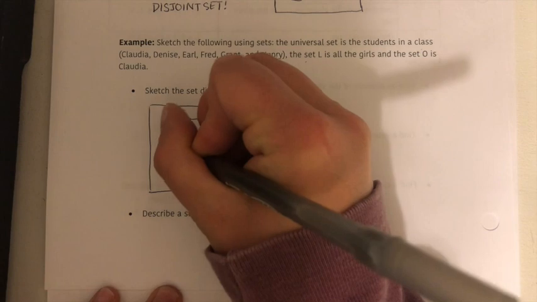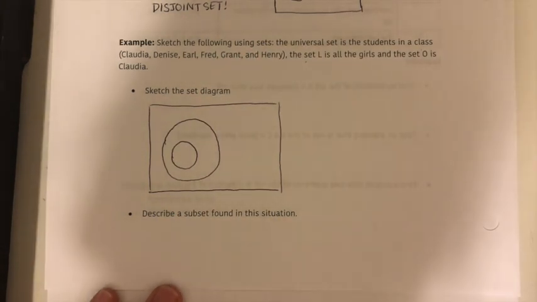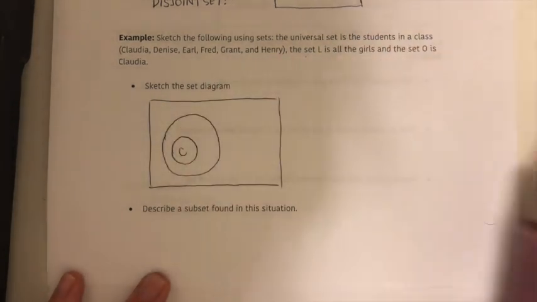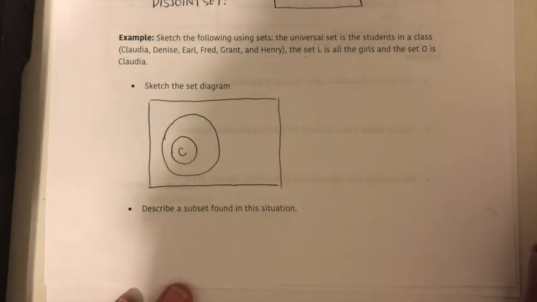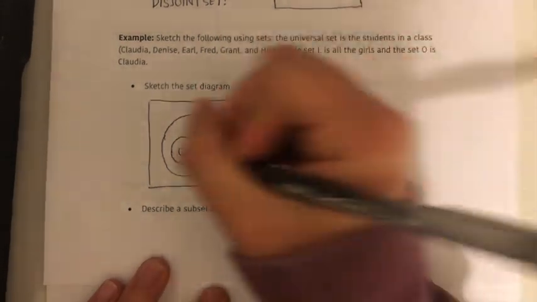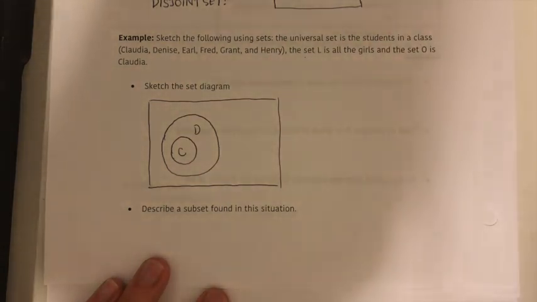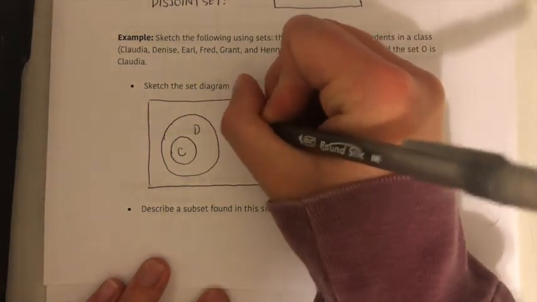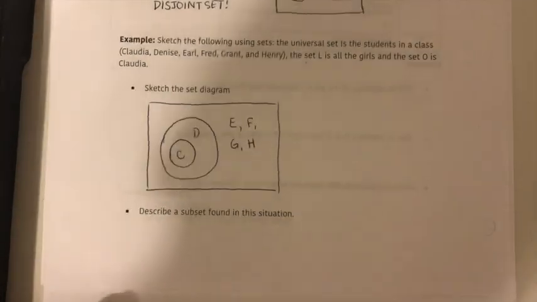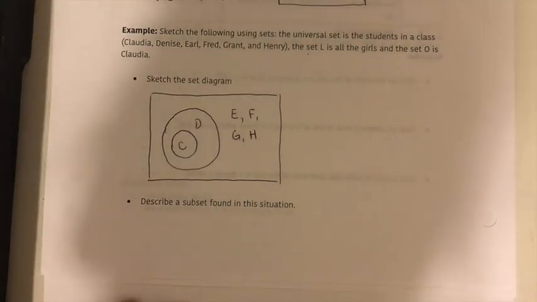And then within that, because Claudia is a girl, assuming the assumed gender of the names here, Claudia is going to be by herself in her own subset. Denise and Claudia would both be in that girl circle. And then Earl, Fred, Grant, and Henry are all going to be outside in the universal set.